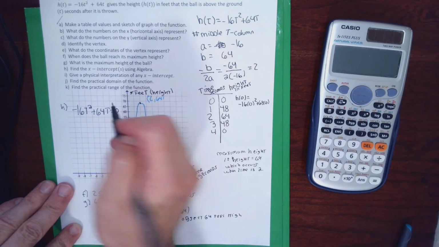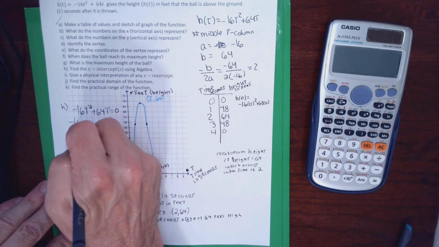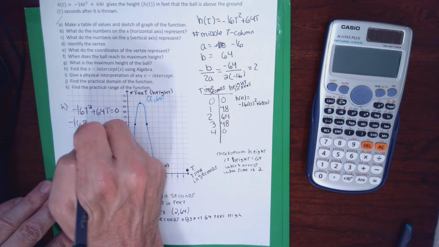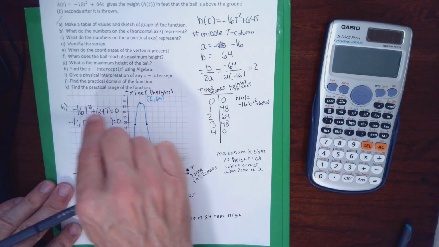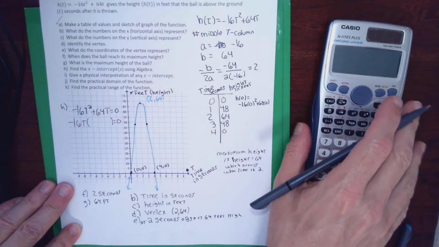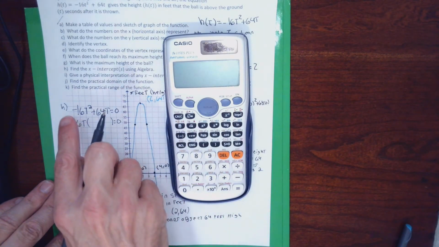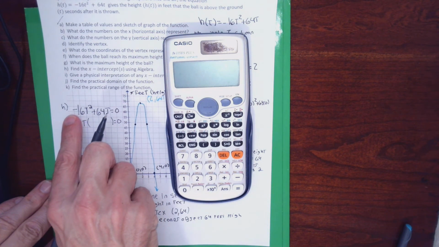I'm going to solve by factoring. I'm going to pull out the common factor of negative 16 and t. I'm factoring out a negative because the first term is negative. 16 is the largest number that goes evenly into 64 and 16, and they both have a t. When I factor out a negative, I change the sign, so the first sign is going to become positive.